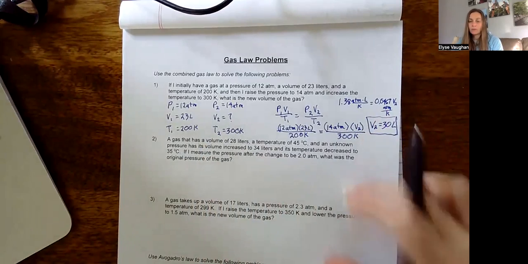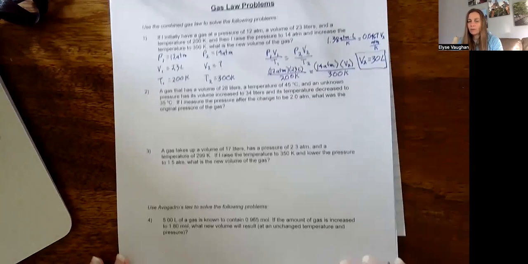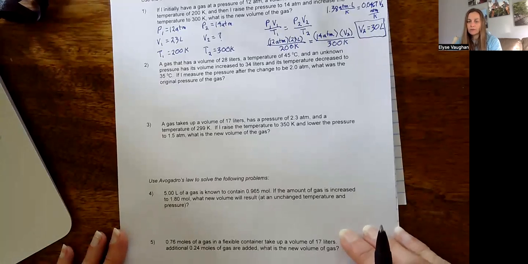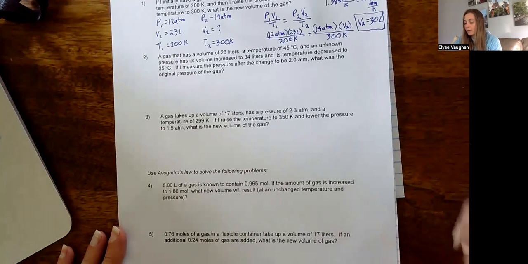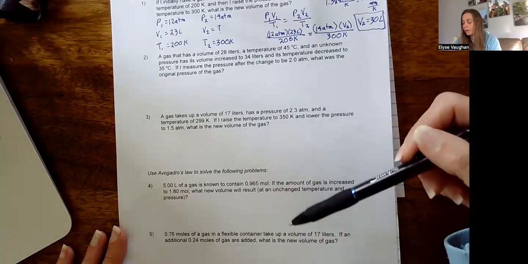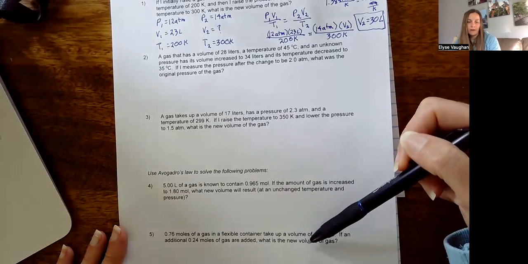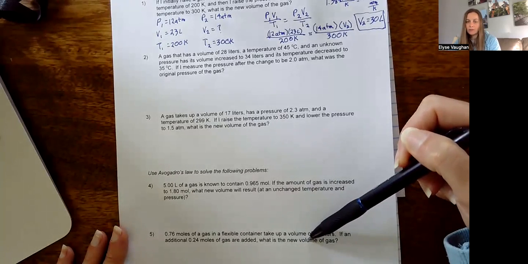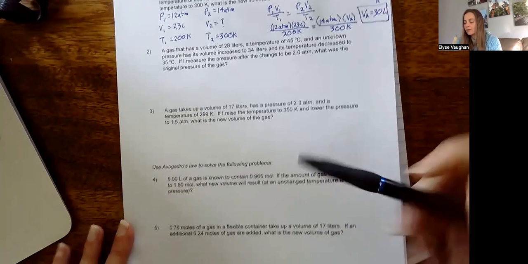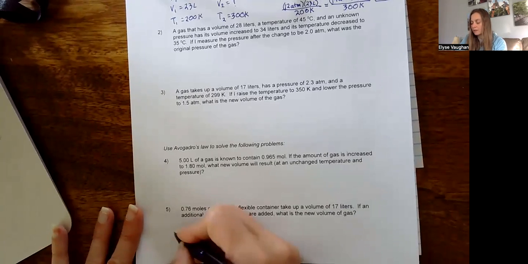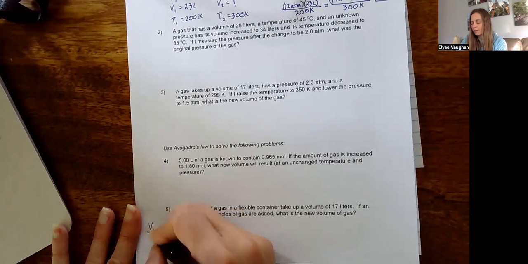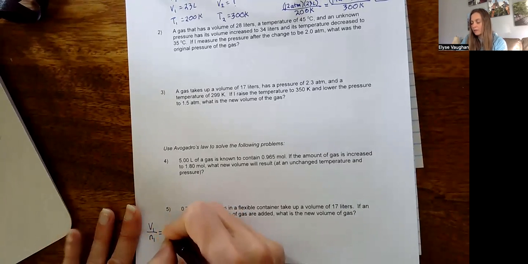And now you guys are going to work out these two on your own, but we're going to practice an Avogadro's law problem. So we are actually going to tackle number 5 together because it has a little bit of a trick to it. Remember, Avogadro's law is V1 over N1 equals V2 over N2.